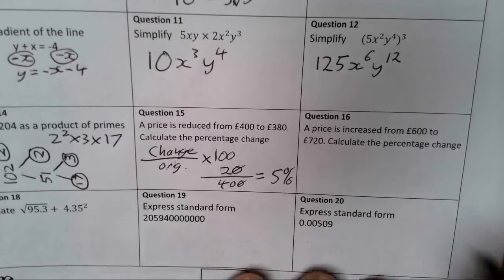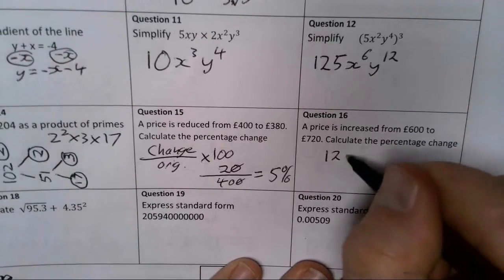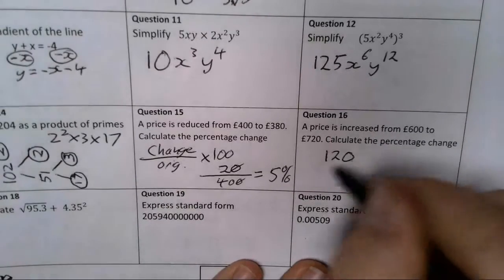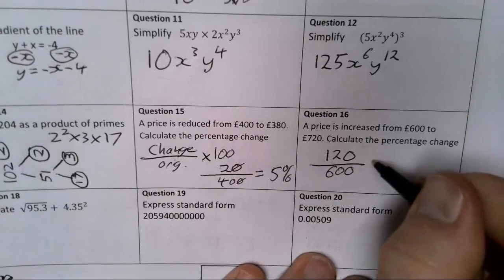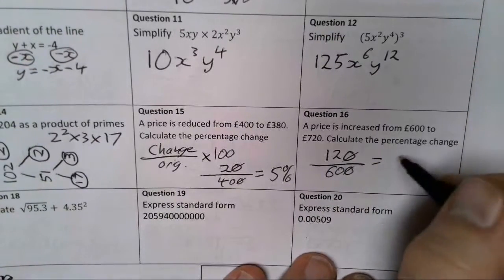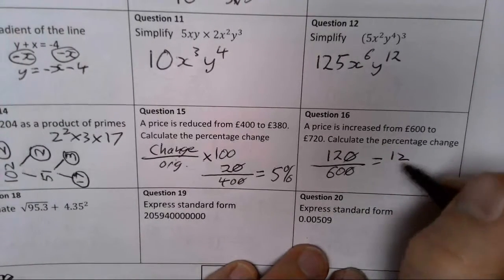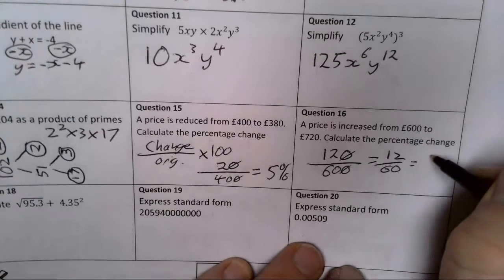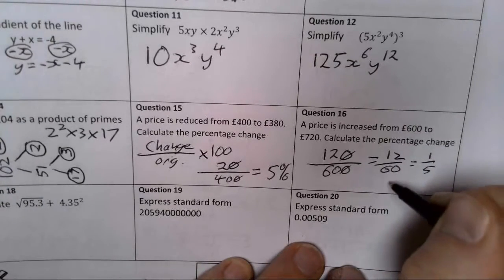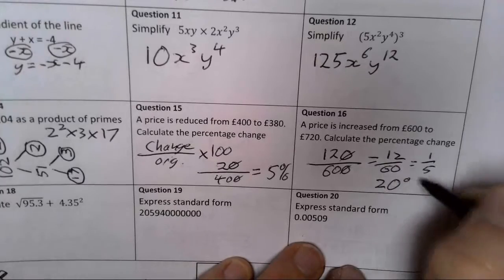600 to 720, so it's a 120 pound difference divided by the 600 originally. So this is going to be equal to 12 divided by 60, which is the same as 6 over 30, which is the same as 1/5, or 20%.